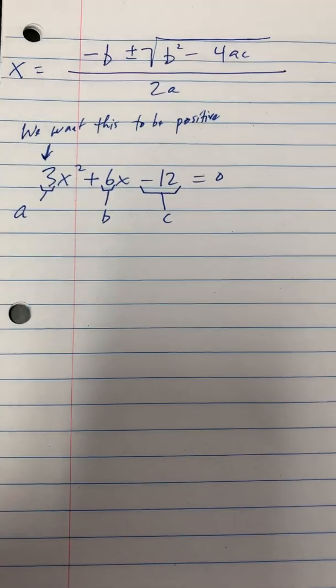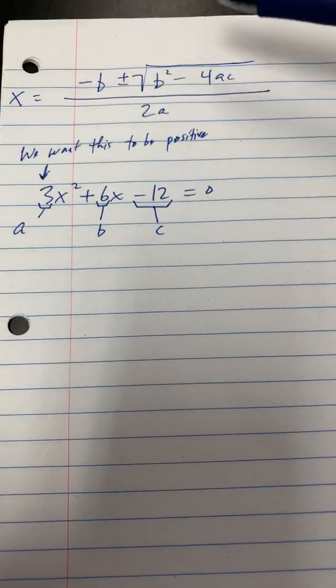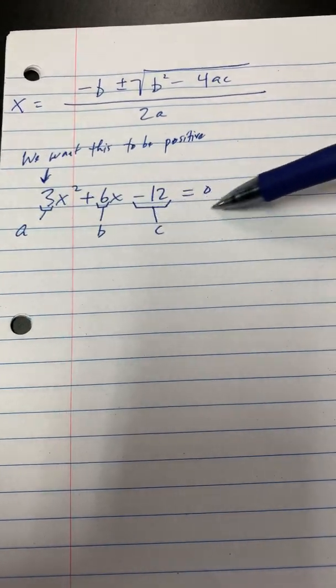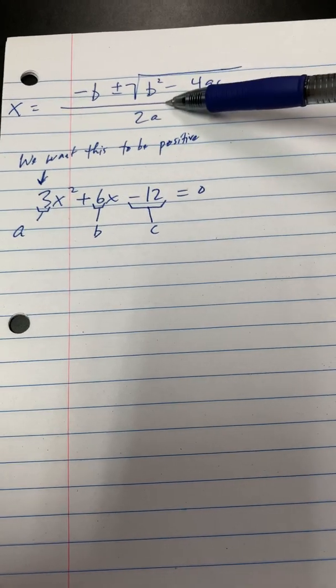You're welcome. All right, so the way this works is we're going to deal with this quadratic and we're going to solve it by using this formula.